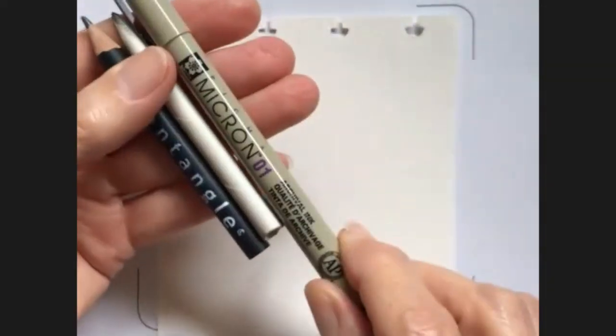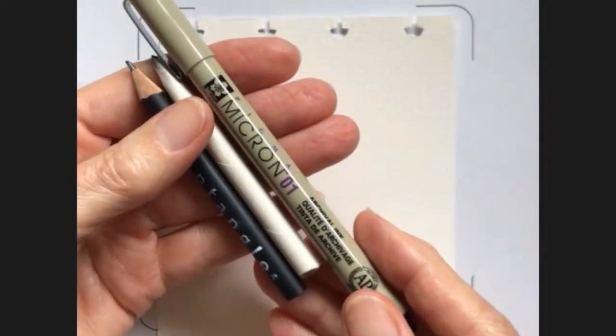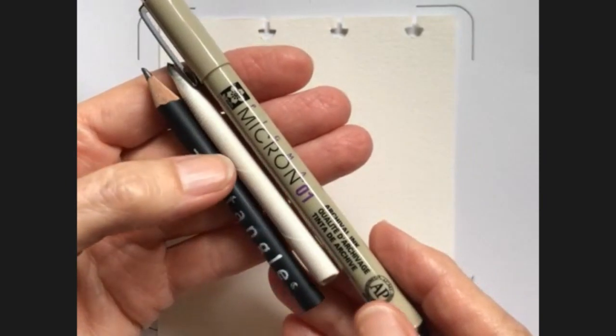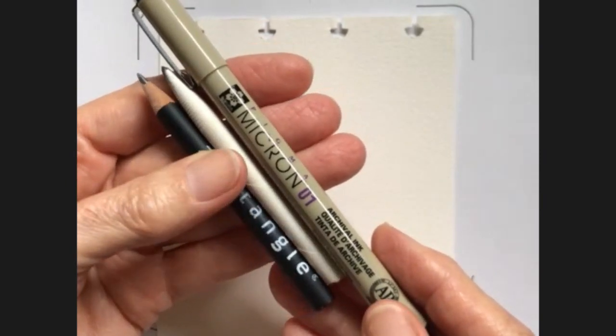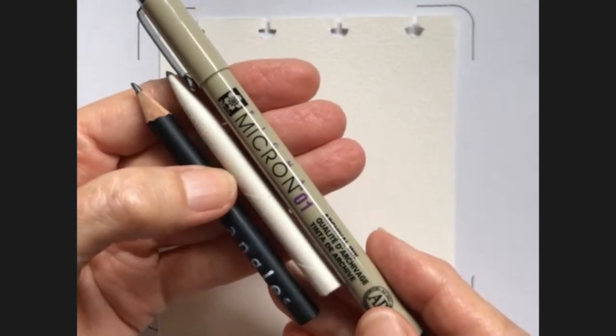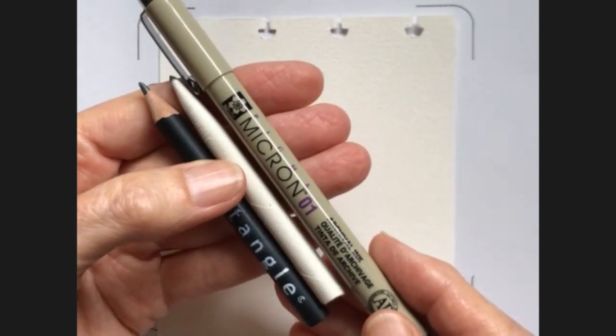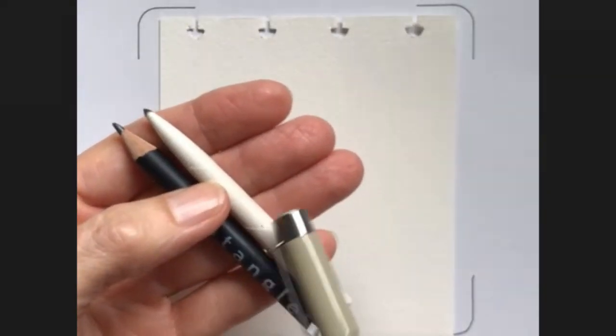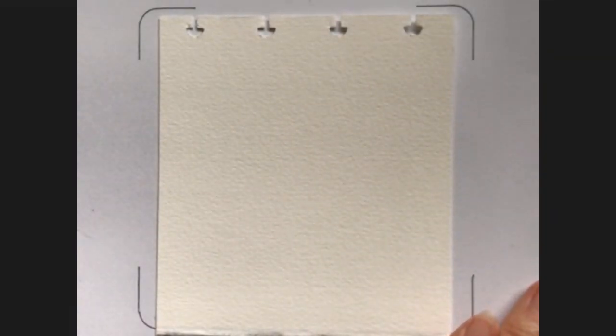What I'm going to be using today is the same thing I've used on all of these Inktober tiles: the Micron 01, the graphite pencil, and the blending stump. I don't call it a tortillon because I use the automated closed captioning from YouTube, and they tend to call it a tortilla. So I just call it a blending stump.